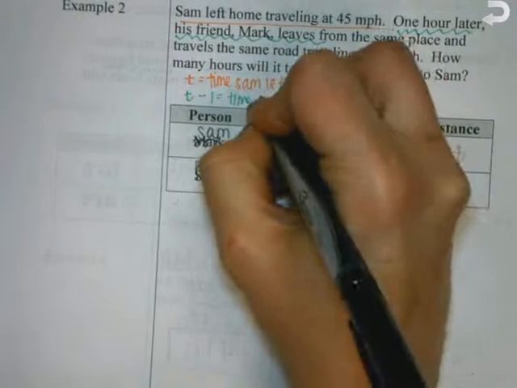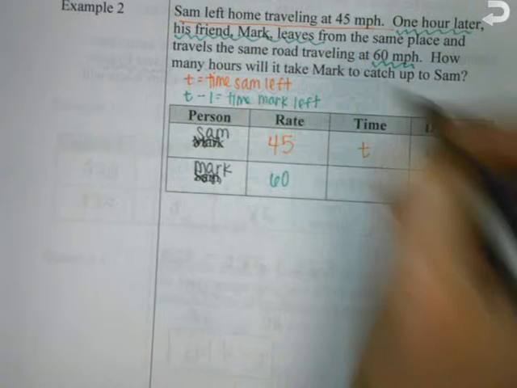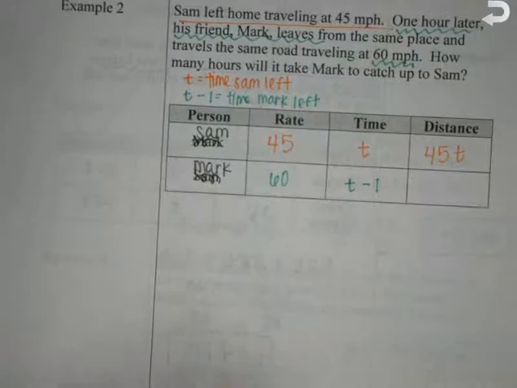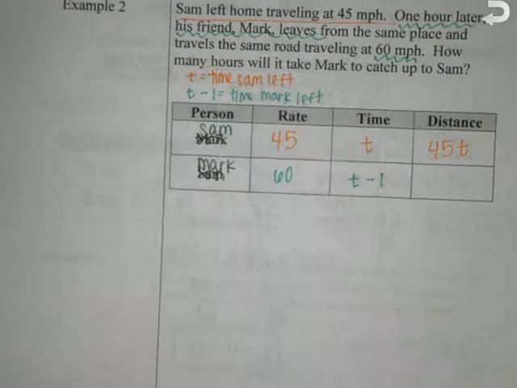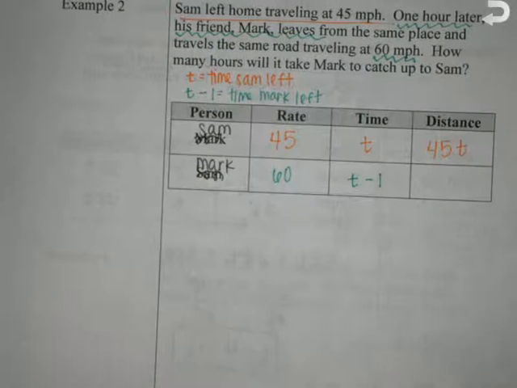So his time is T minus 1, because the clock starts when Sam leaves. Mark leaves an hour later, so he's already an hour behind, right? So we have to subtract 1 from Sam's time. So then what would the distance be? 60 times T minus 1.